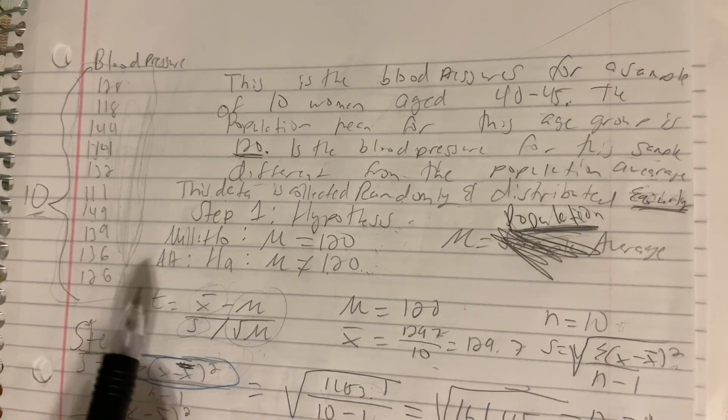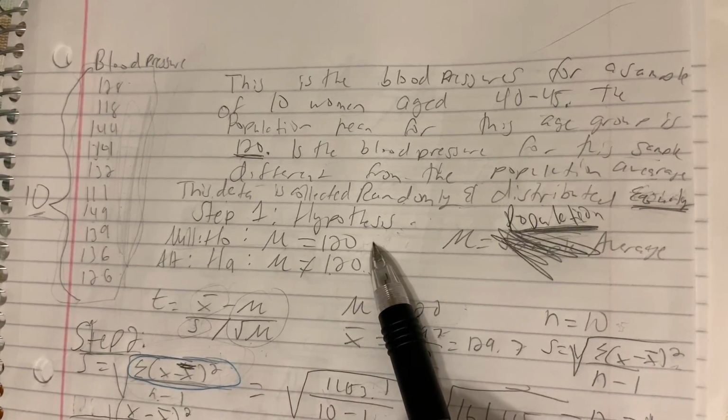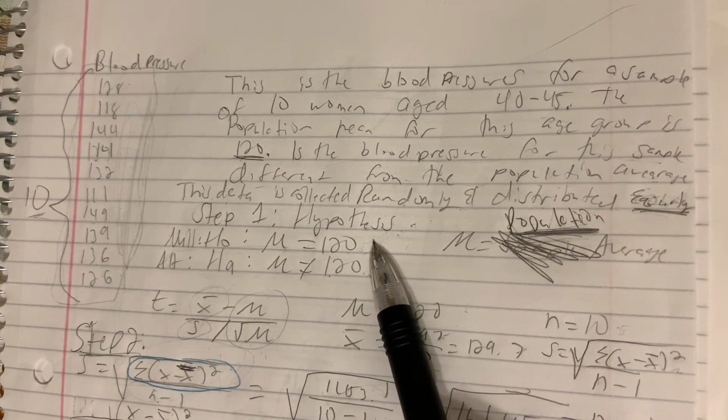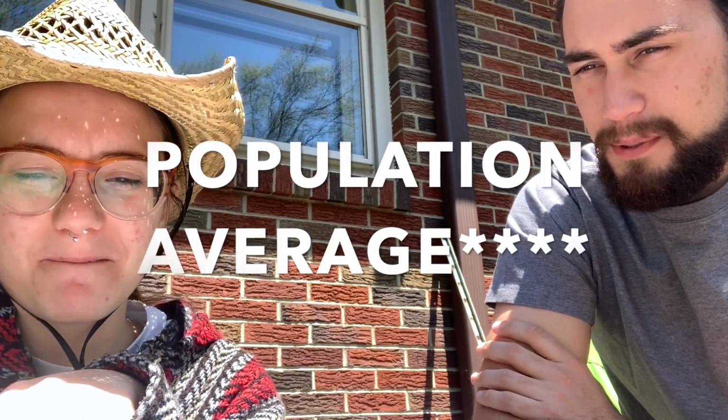And in the alternative hypothesis, mu does not equal 120. Cool? Okay. And mu is equal to the population average. That's what that means.